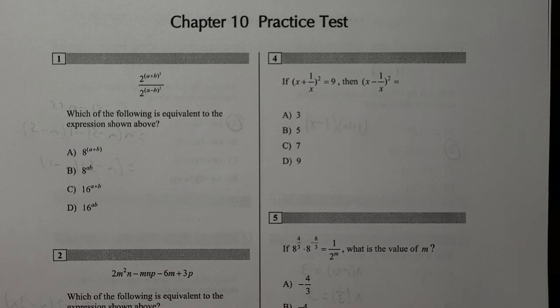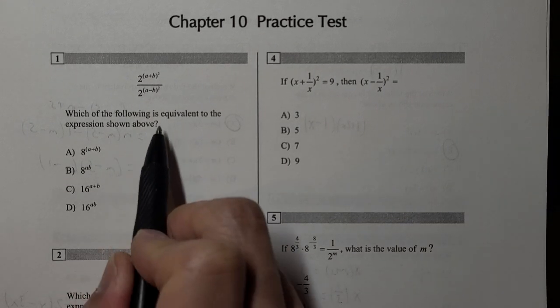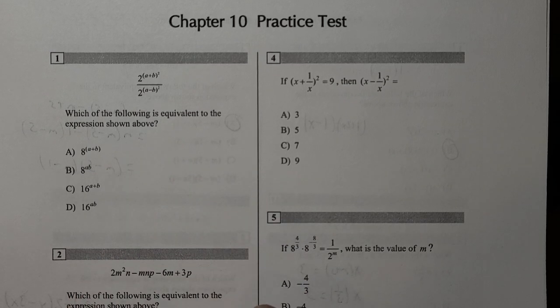You could pause the video and work out the problems first and then come back here to see what the answer is and to see how I think through it. All right, let's begin. Which of the following is equivalent to the expression shown above?